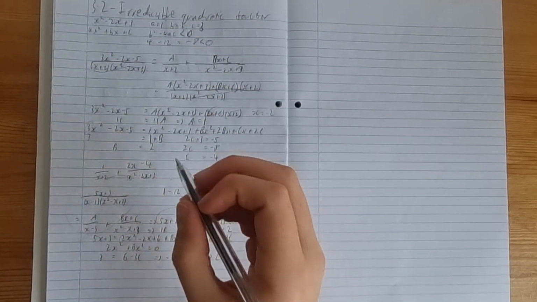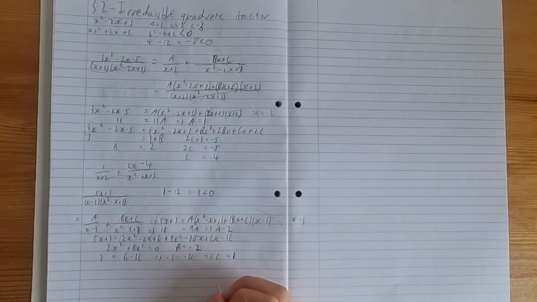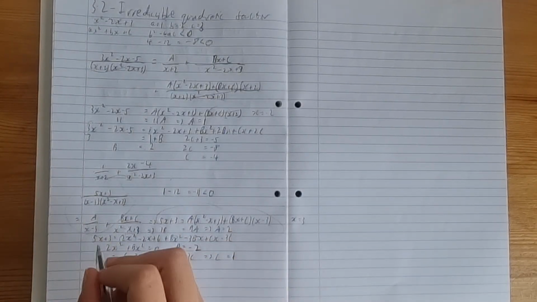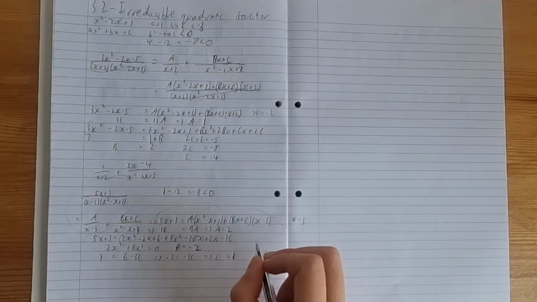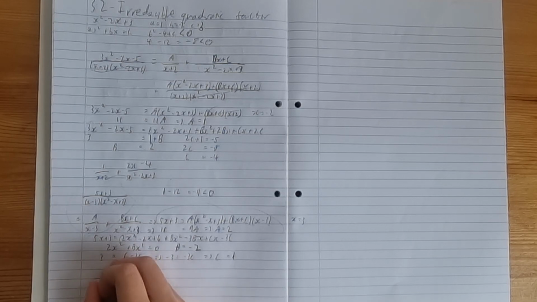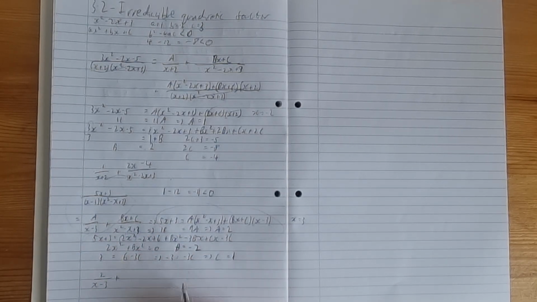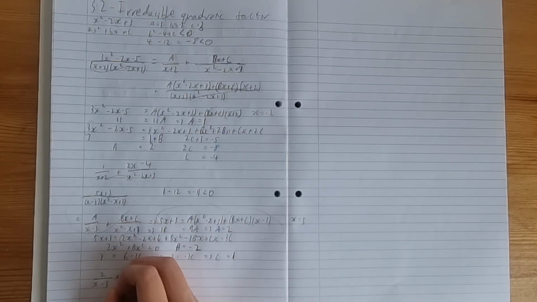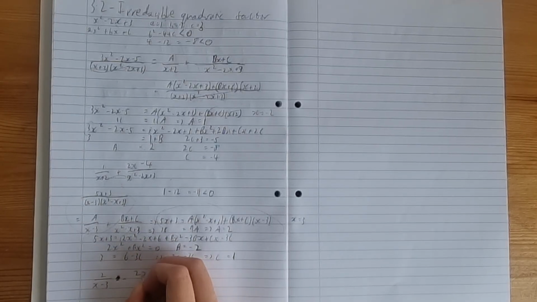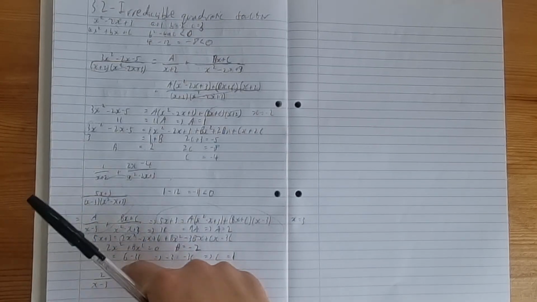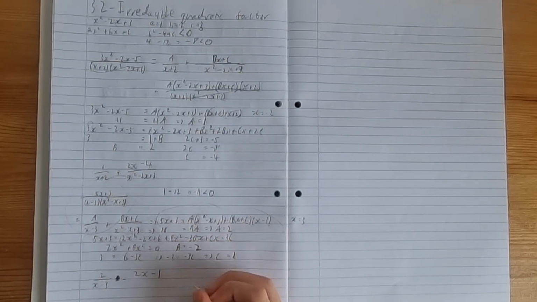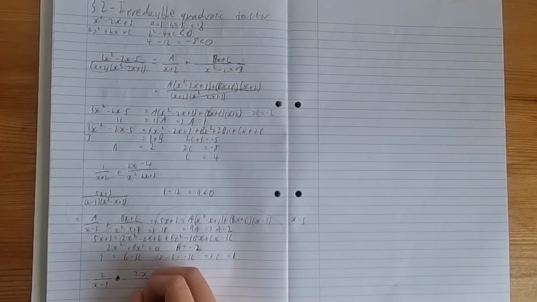And plugging all this data back into the original expression, we get, so this is equal to, where's a, 2 over x minus 3 plus, so b is here, minus 2x, so because we did negative here, this one's actually going to be -1, divided by x squared minus x plus 3.